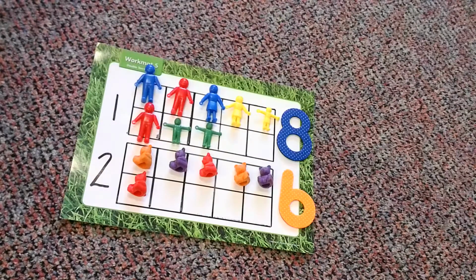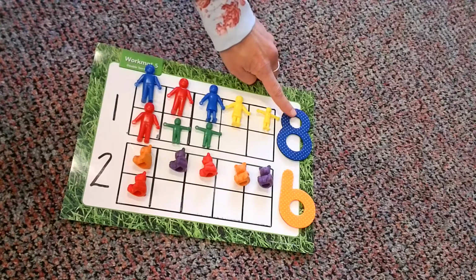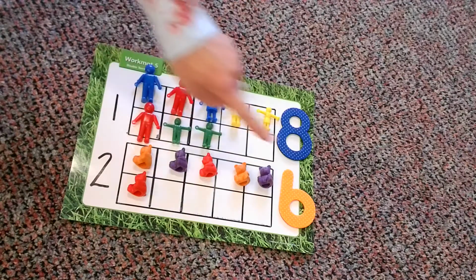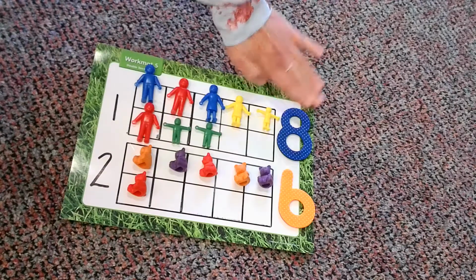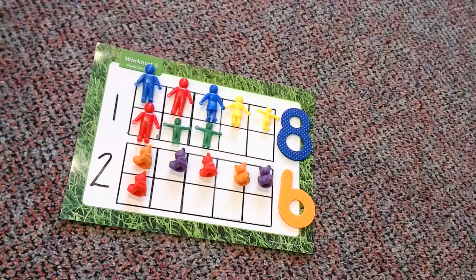So here we go. Now, what we're going to do is go ahead and compare. This one's actually a little bit closer here. Not so much like our 3 and 10 just a few minutes ago. But if you're looking and you're comparing, you would see that 8 has just a bit more than our 6. So 8 would be our greater number here. It would have the bigger value. 6 would be our number that has less of a value.